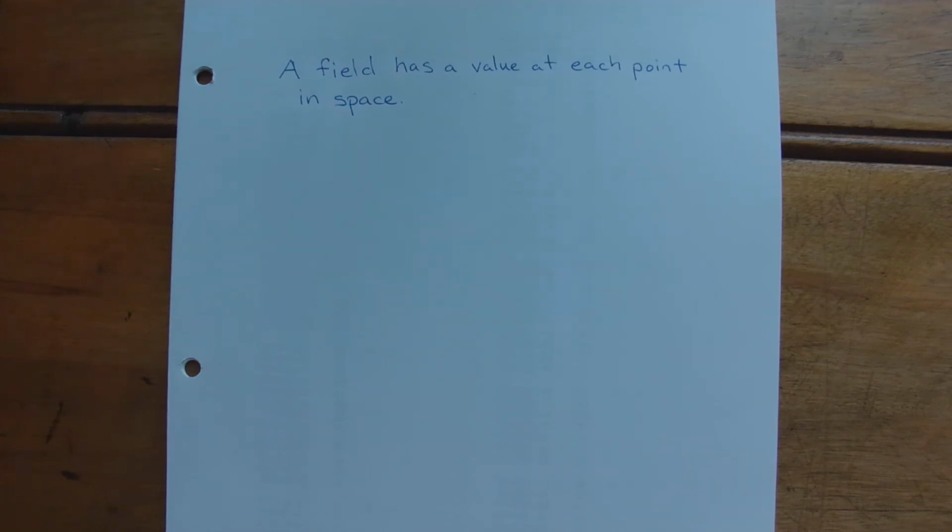We are going to begin Physics 261, looking at the electric field. So a field has a value at each point in space. You could take a thermometer and measure the temperature at every point in space. That is an example of a scalar field because you have a value at each point in space, but there is no direction associated with it.